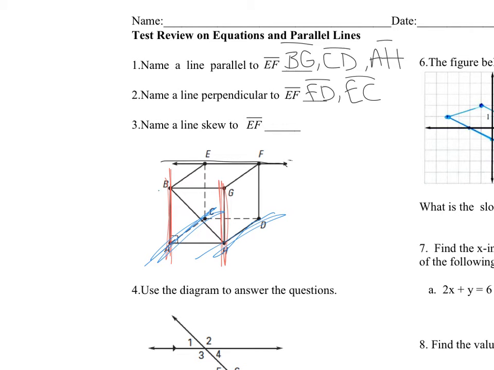So skew, they're not intersecting, they're not on the same plane, they really have nothing to do with each other, and that would be GH, BA, AC, and HD. Yeah, sorry. All right, so there you go with those.